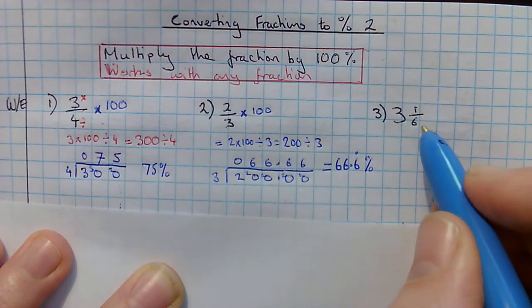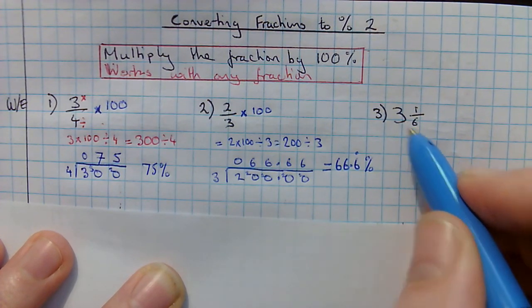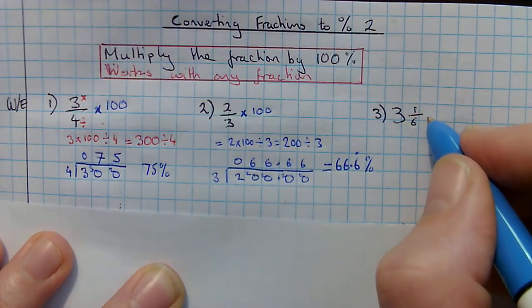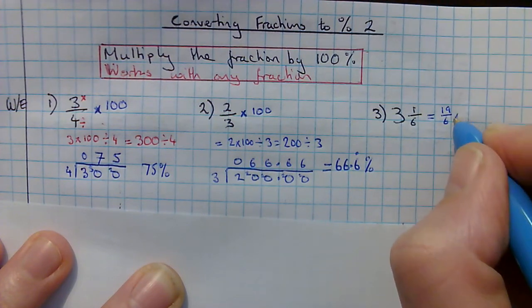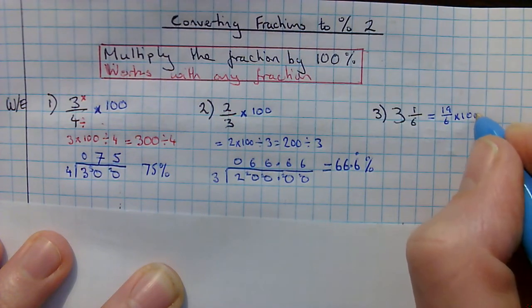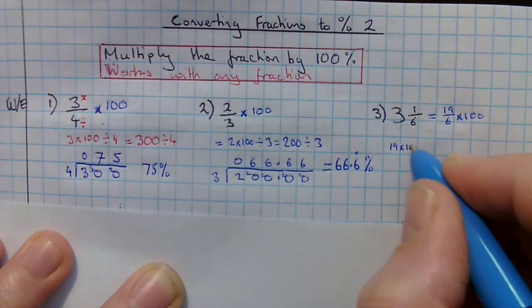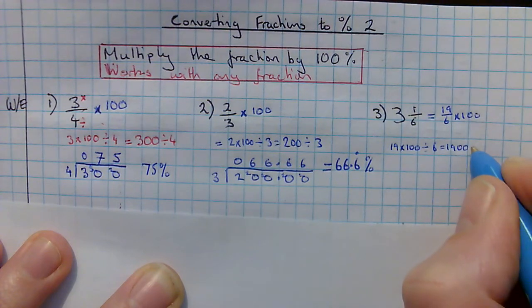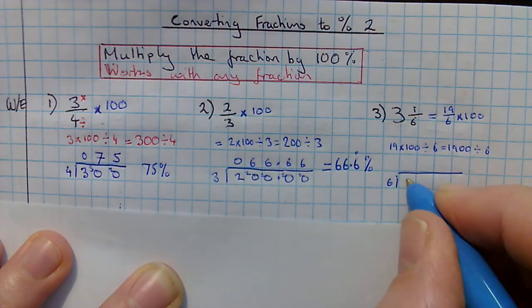The last one, slightly more difficult. It's a mixed number. First thing I'm going to do is change it to an improper fraction. 3 times 6 is 18, add 1 is 19. So it's 19 over 6 times 100. 19 times 100 is 1,900 divided by 6. So let's set it out. 6 into 1,900.